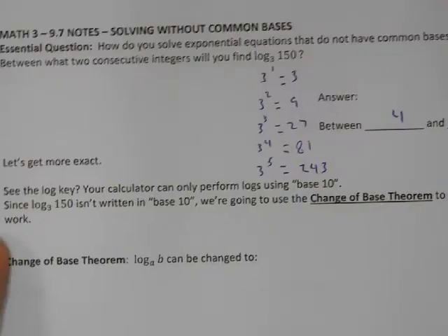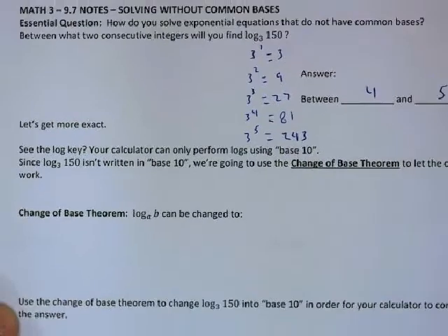All right, so how will we solve a problem like this then? Oh, sorry, screen's jumping around. Let's zoom in a little bit.